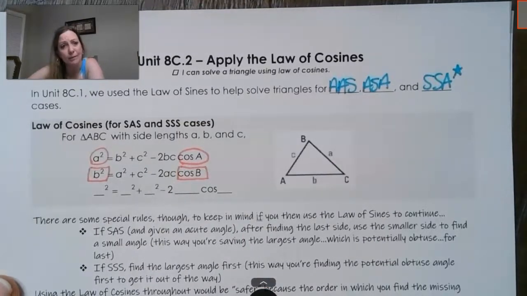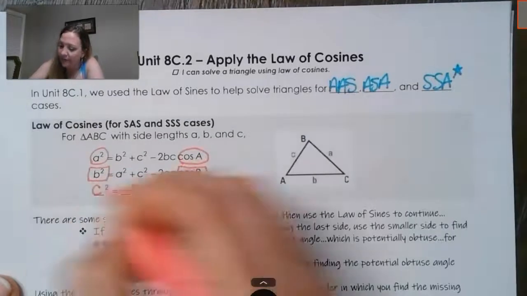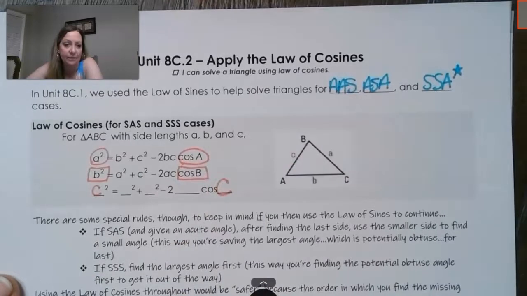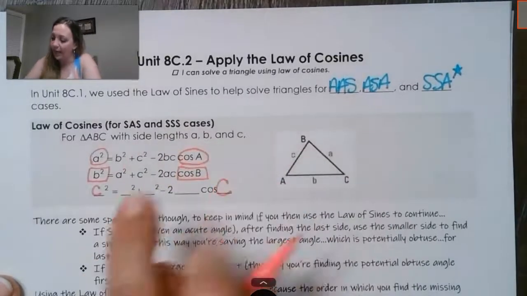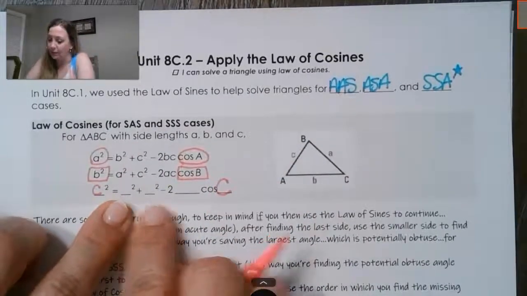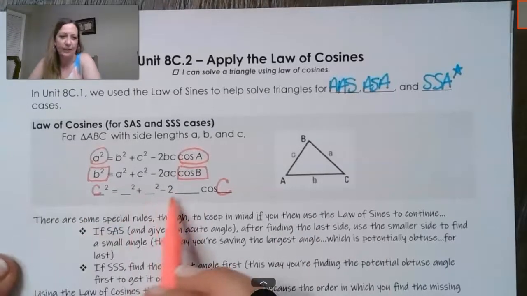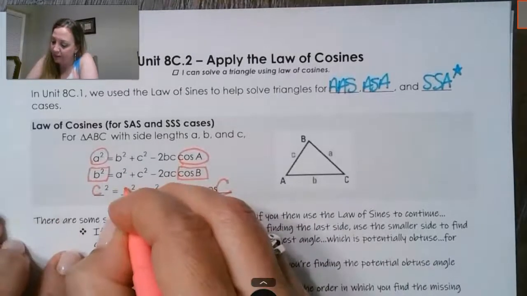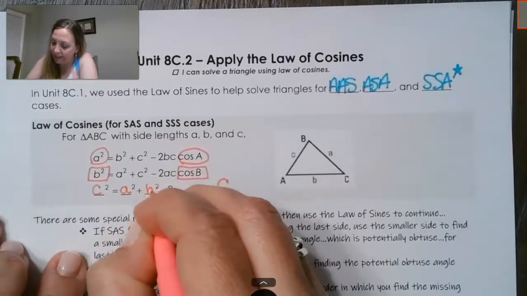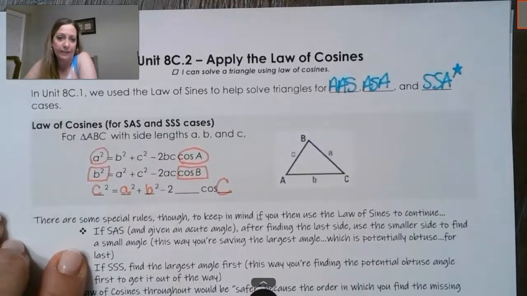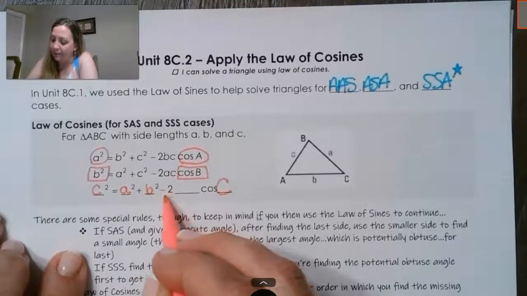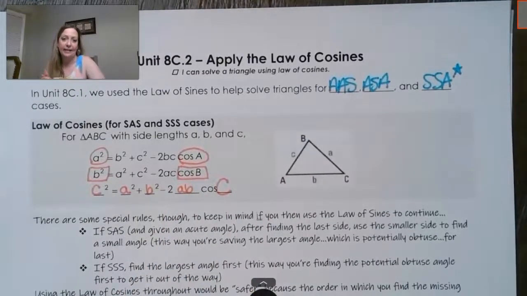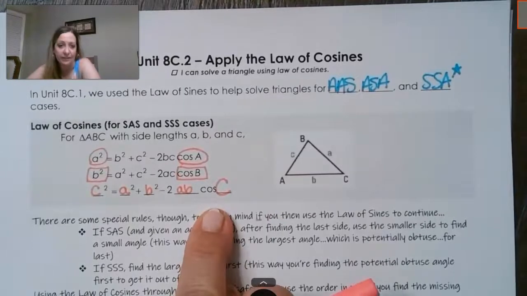So let's write what we think it might be for C squared. If we have C squared, obviously we're going to be dealing with the cosine of C, and then we'll have to deal with the other 2 sides. So that's what happens in these spots, is that we use the other 2 sides. So if we're using side C and angle C, that means that we're going to be using side A and side B, so A squared plus B squared, then minus 2 times the product of those 2 sides, A times B, times the cosine of C.